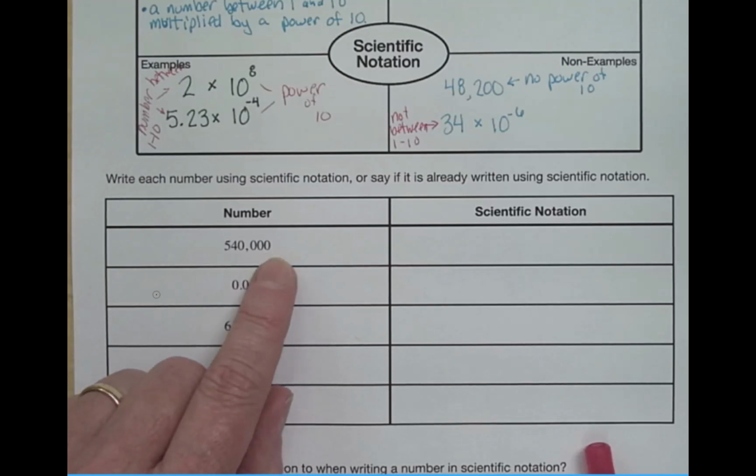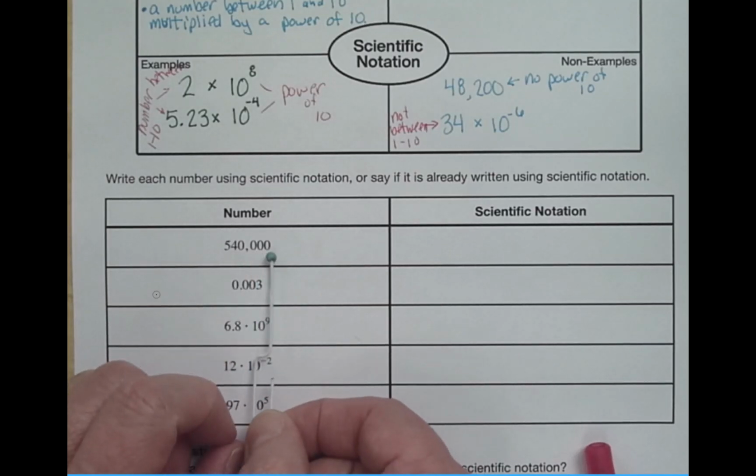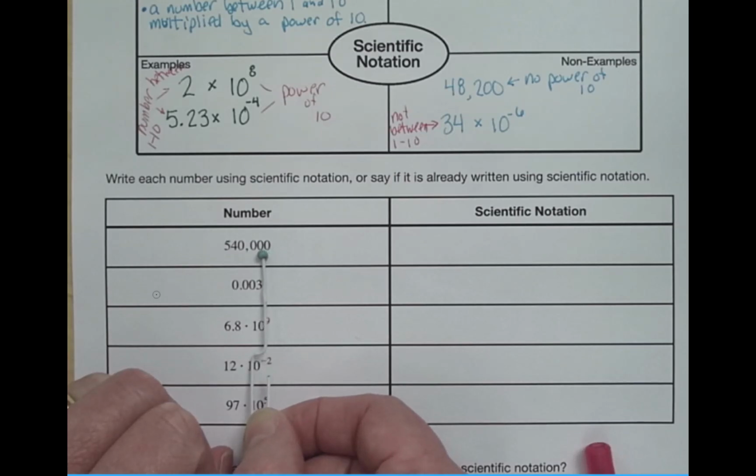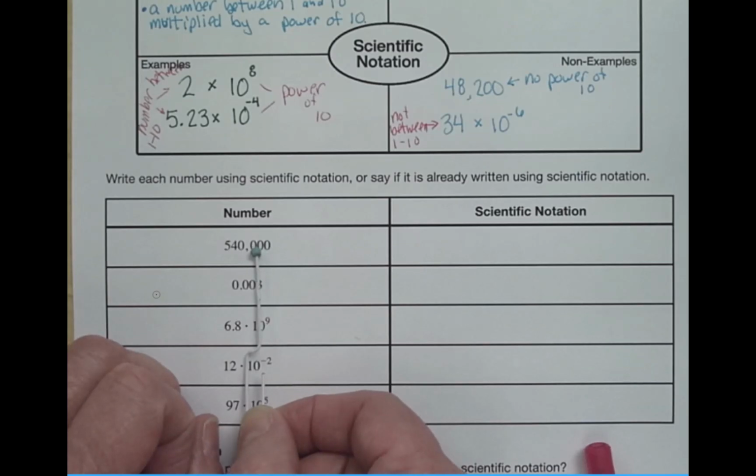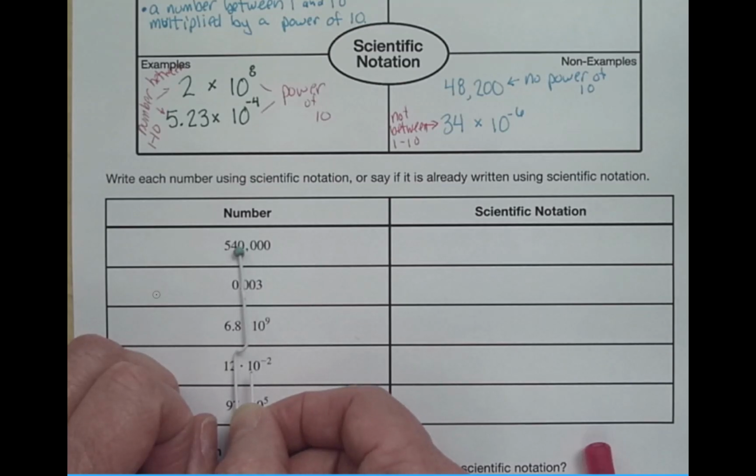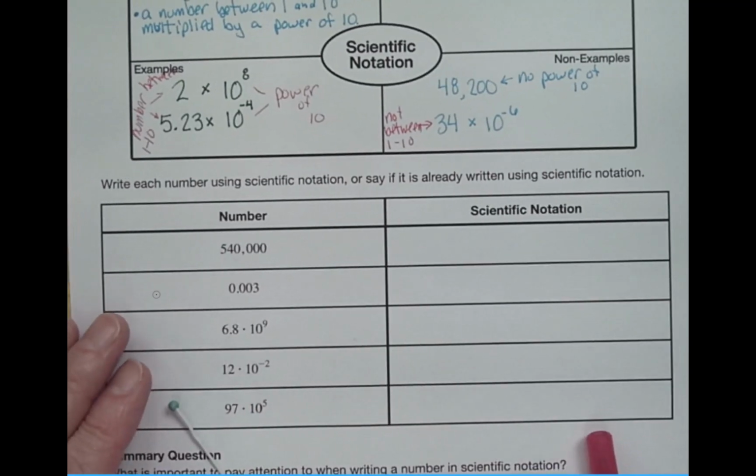So right now, I have 540,000. My decimal point's right at the end of that number. If I move it one spot, I still don't have a number between 1 and 10. I've just changed it to 54,000. And if I move it here, I've just changed it to 5,400 or 540. So I need to keep moving this decimal point until I have a number that's between 1 and 10. And here it is, 5.4. So that's going to be my number between 1 and 10. Let me just write that down.